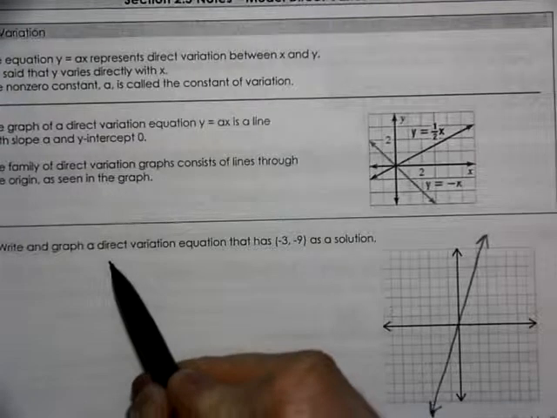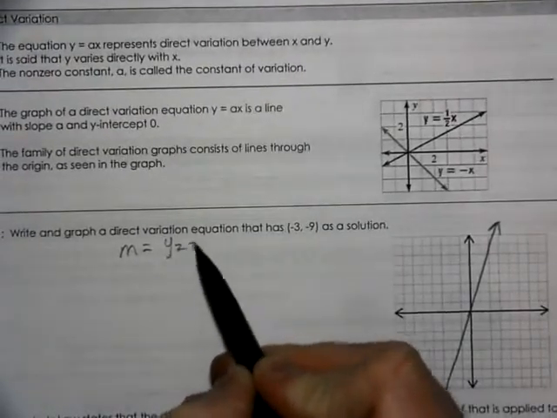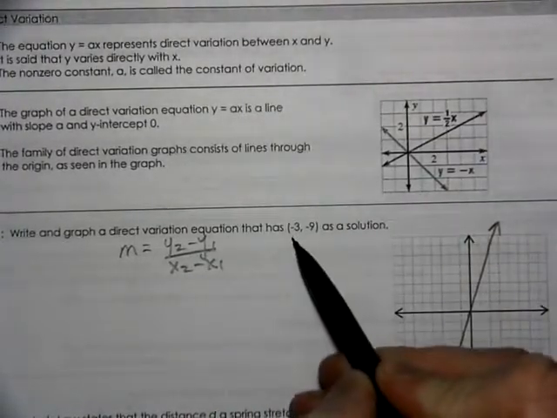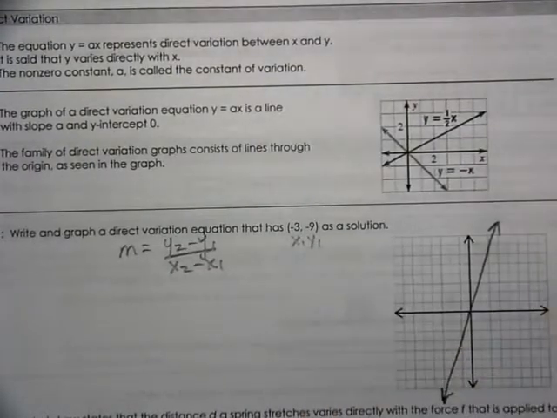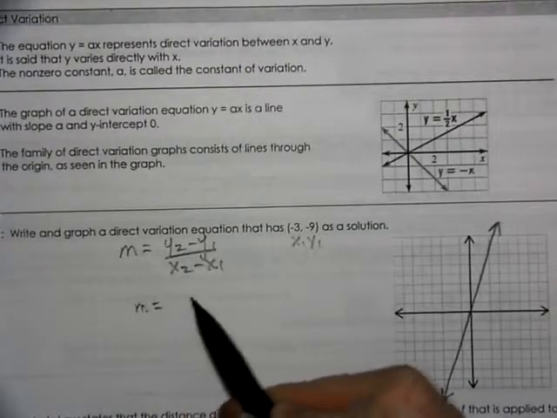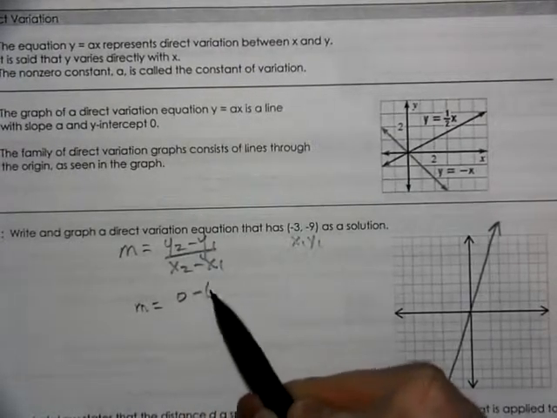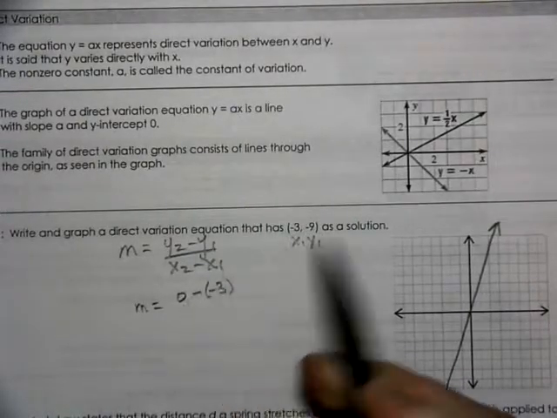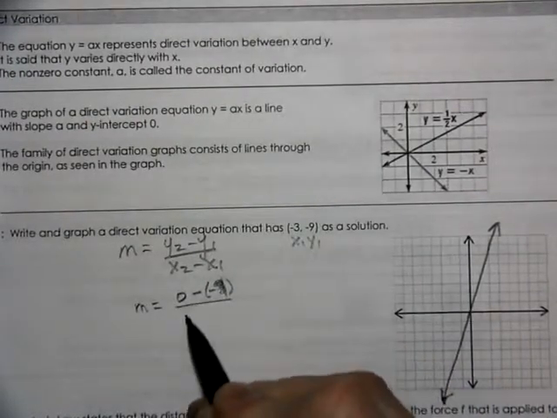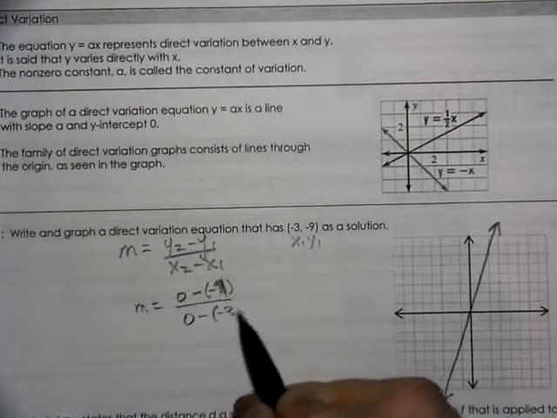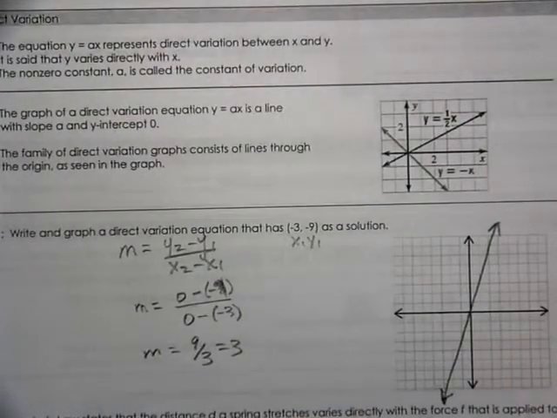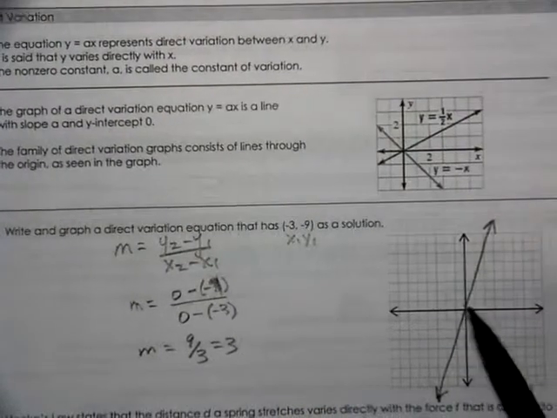So we'll start out with slope. And we can plug in our numbers. We can call this x1, y1. The other point that we know of for sure is the origin. So the origin is at 0. Don't forget to plug in your y first. So our slope turns out to be 9/3, otherwise known as 3. So our slope is 3, and it goes through the origin.